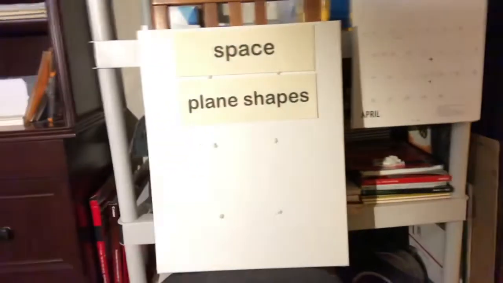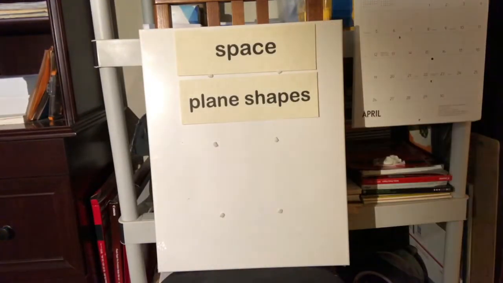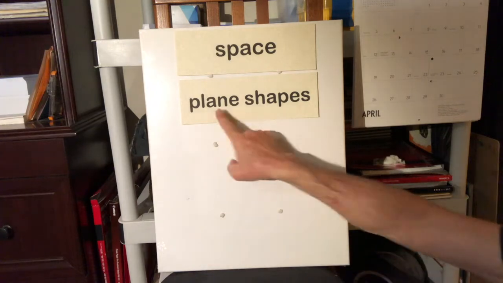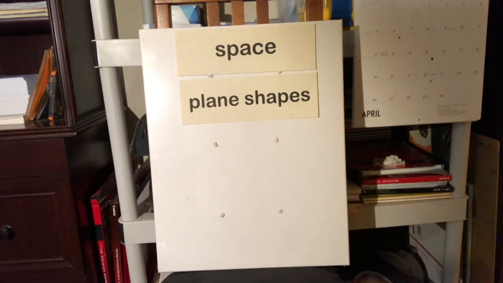Think of rectangles, circles, triangles, trapezoids, rhombuses, parallelograms. Those are plane shapes. So we're going to be working today with space, which is an area that we can fill up or put things in, and plane shapes. That's what we're going to put into our space, some plane shapes.